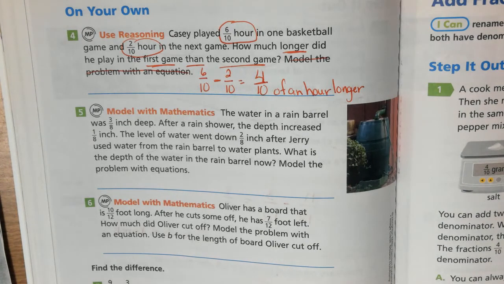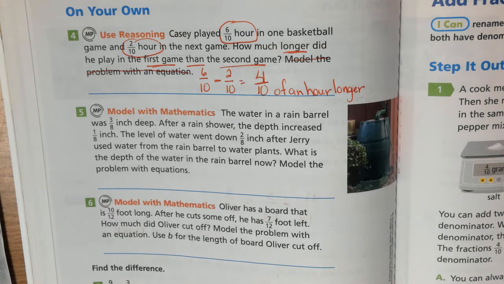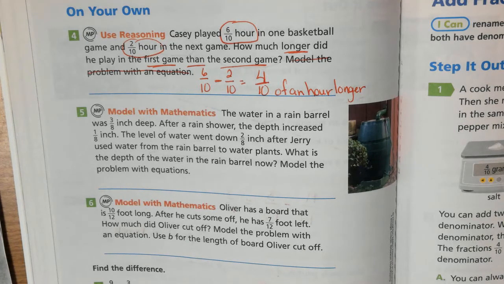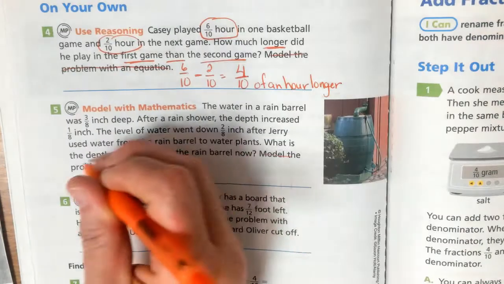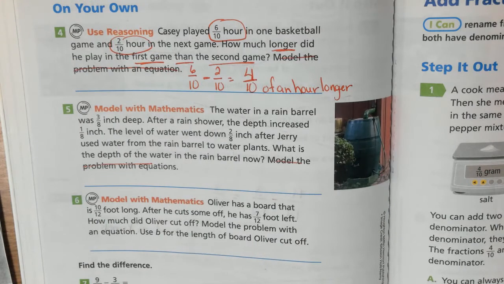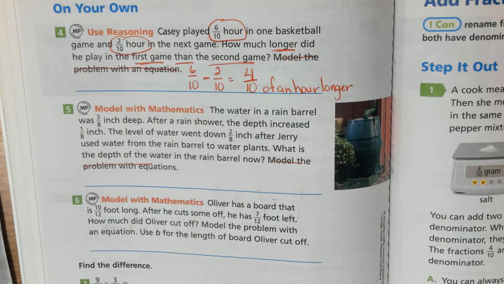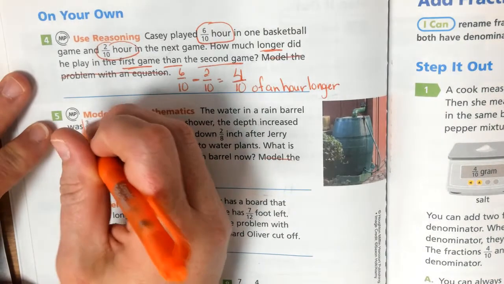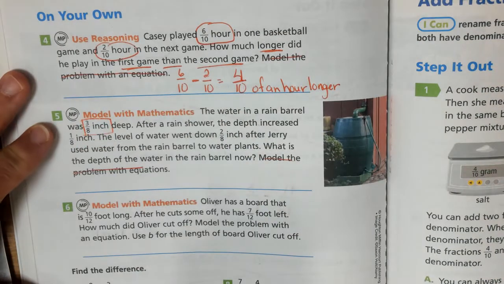Number 5. The water in a rain barrel was 3/8 inch deep. After a rain shower, the depth increased 1/8 inch. The level of water went down 2/8 inch after Jerry used water from the rain barrel to water plants. What is the depth of the water in the rain barrel now? Okay, so if we think about this one, it is a 2-step problem.